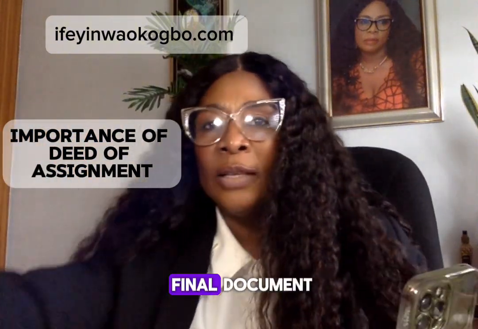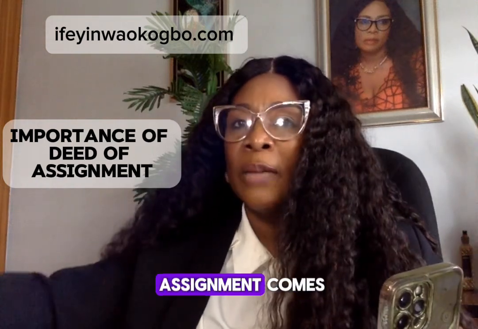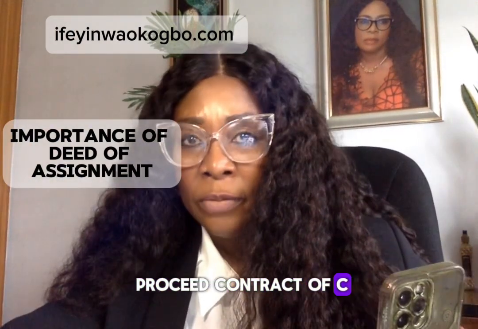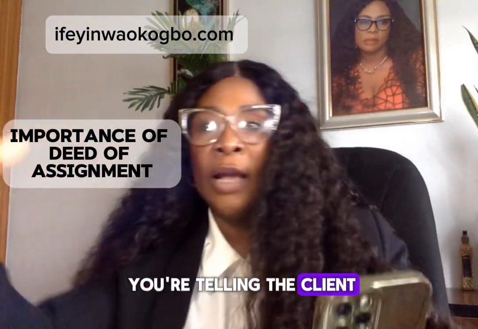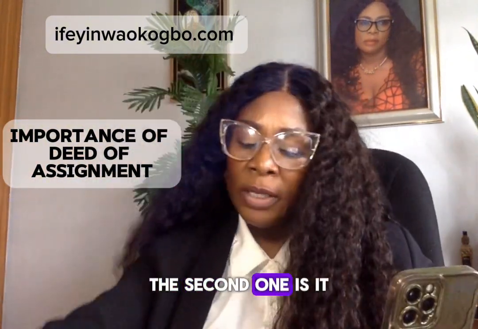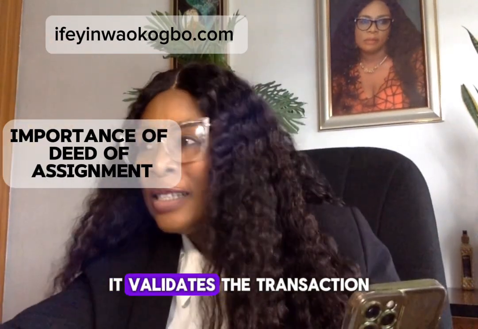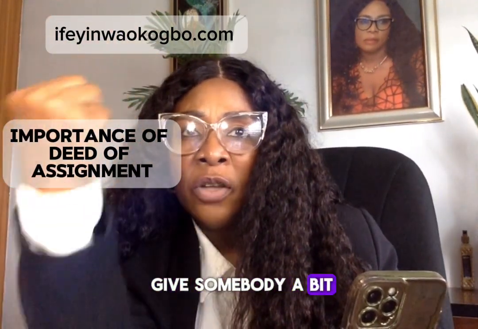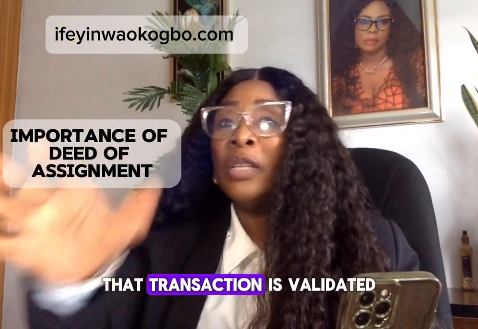It is not the final document. Once the deed of assignment comes, put the contract aside. The deed of assignment supersedes the contract of sale. It's a document that you're telling the client, hold it first until I'm ready to give you your deed. The second one is that it validates the transaction. Once you give somebody a deed of assignment, that transaction is validated.